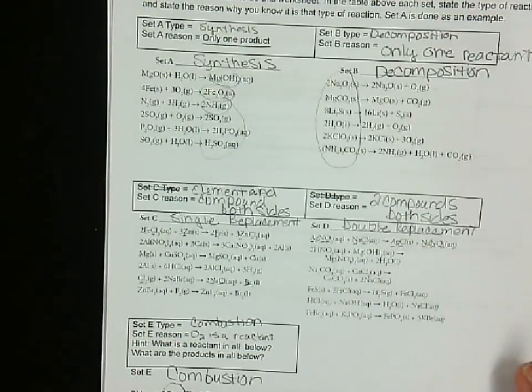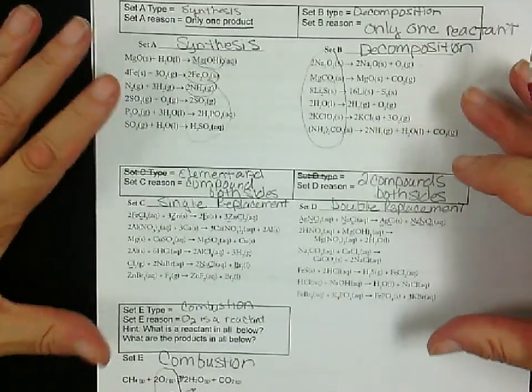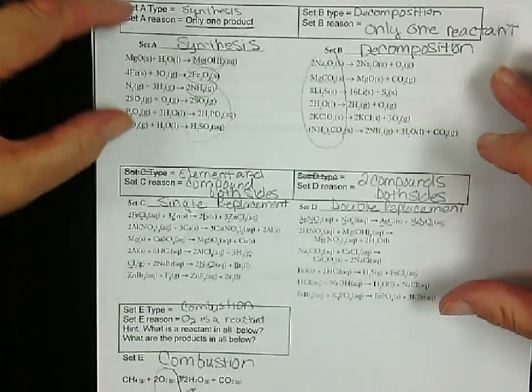And that is a very easy way to see all kinds of different types because we have these groups. We have multiple of the same kind of reaction.